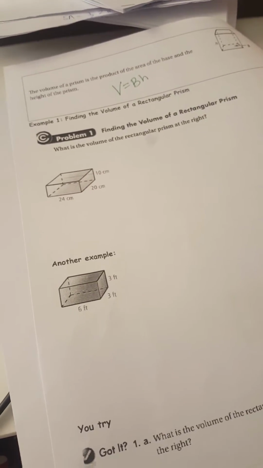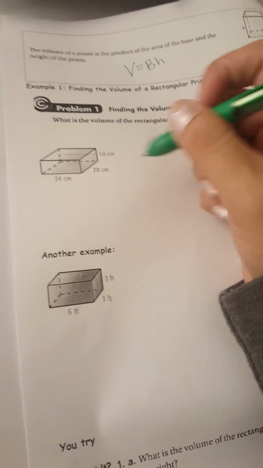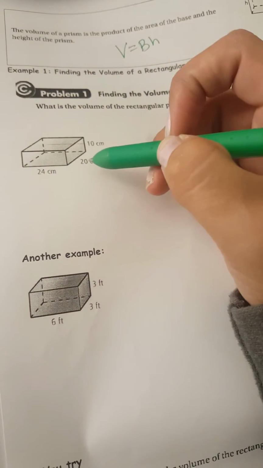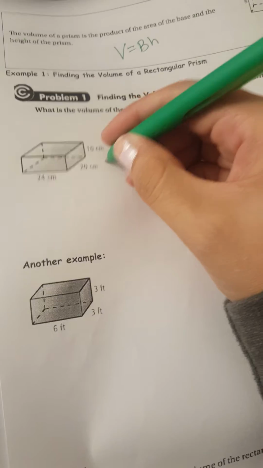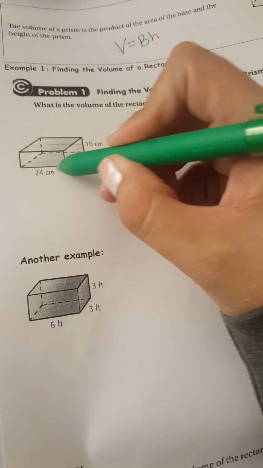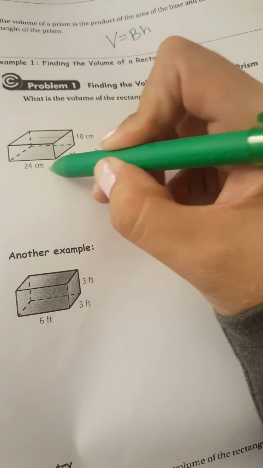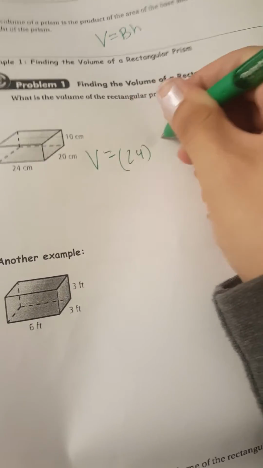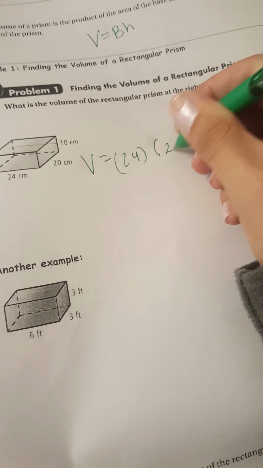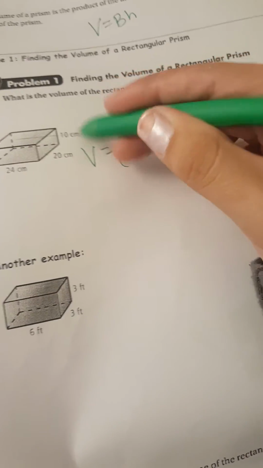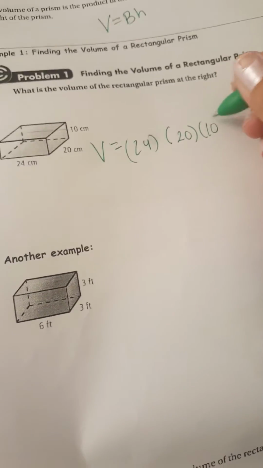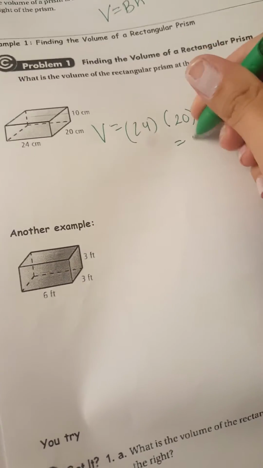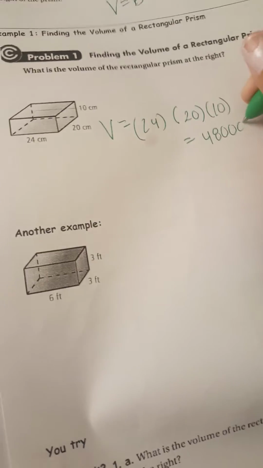Find the volume of the rectangular prism at the right. So here we have a rectangular prism. All you're doing is taking 24, multiplying by 20 and 10. So the volume is the area of the base, and it's a rectangle, so the area of a rectangle is base times height. So we take 24 times 20 times the height, which is 10 centimeters. If we plug it in, you should end up with 4,800 centimeters cubed.